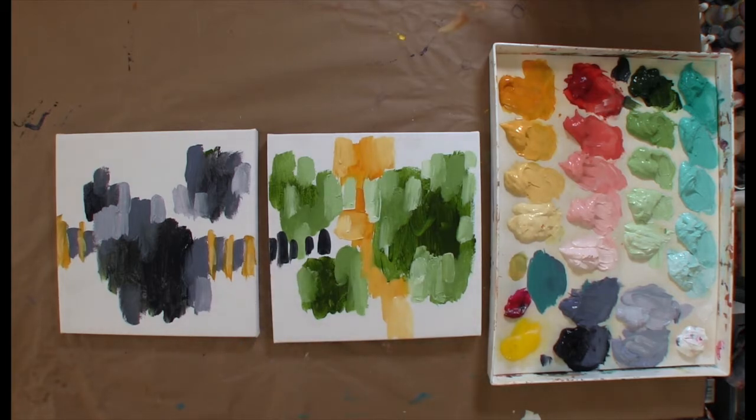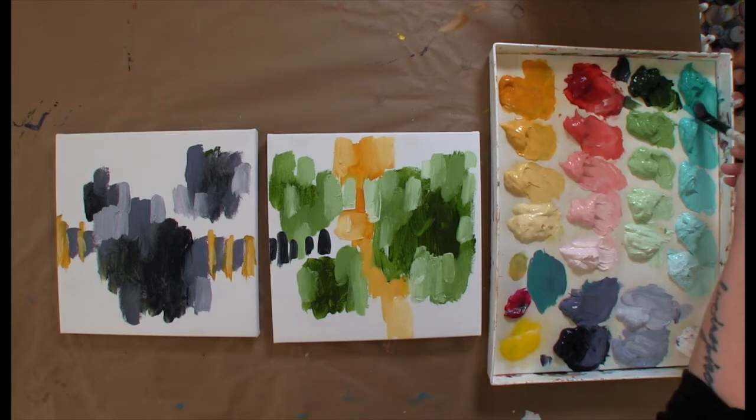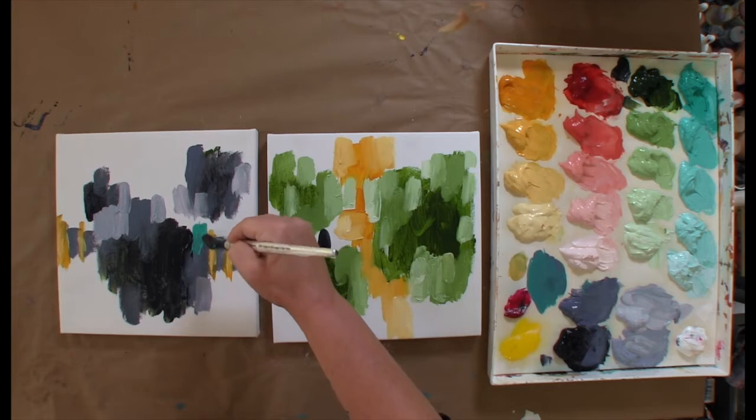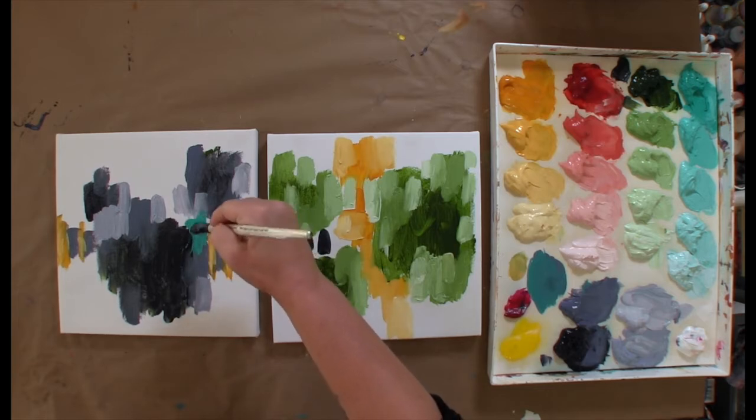I'm actually not, and hadn't realized until just this point that I kind of connected those marks across the two canvases. And I know that sounds silly, but it wasn't until just now that I saw that. I just love that teal on the blue.